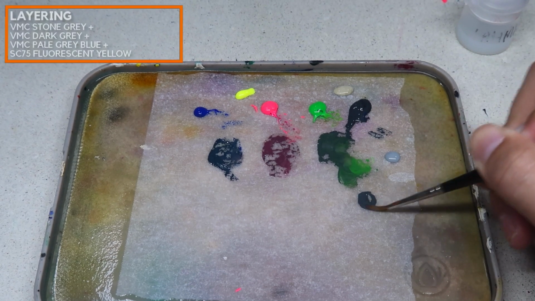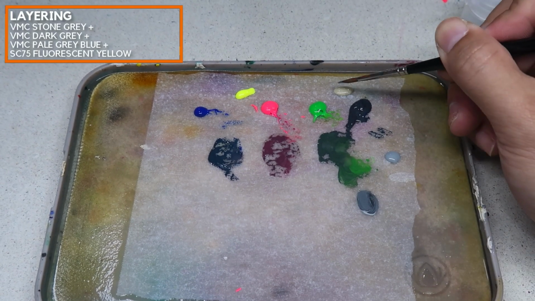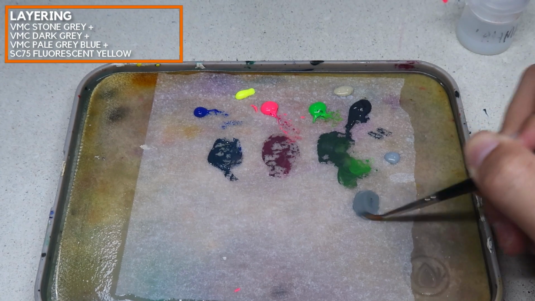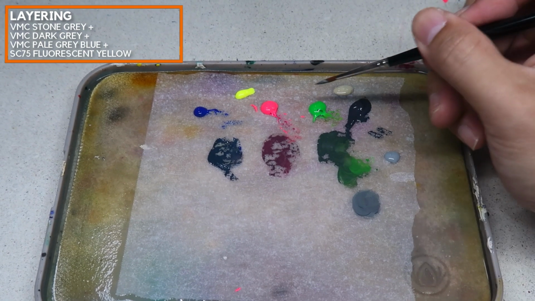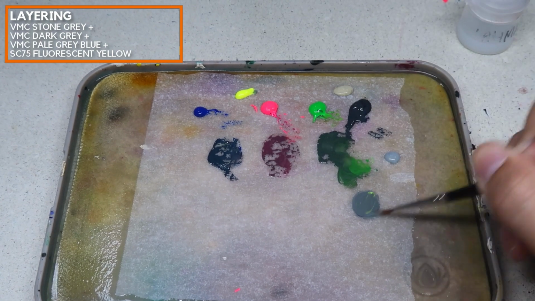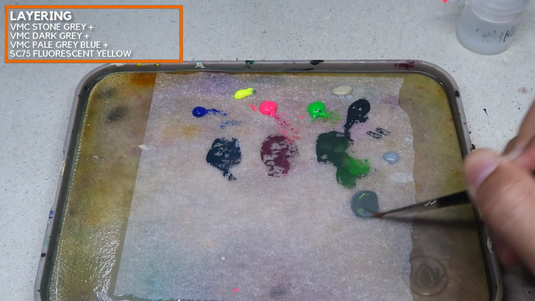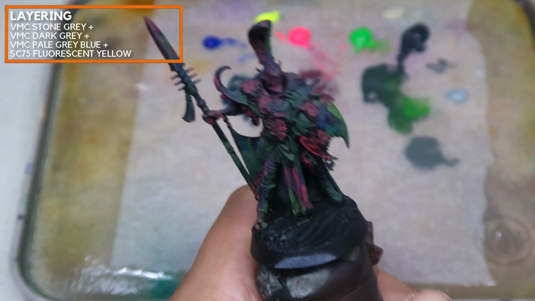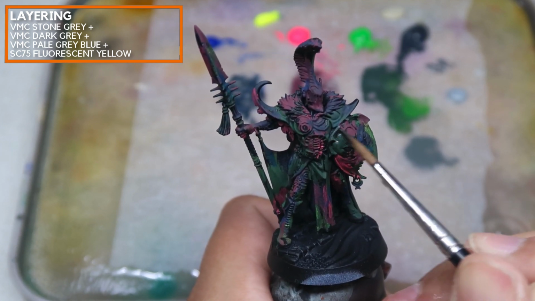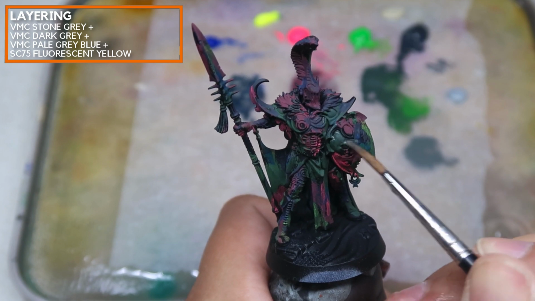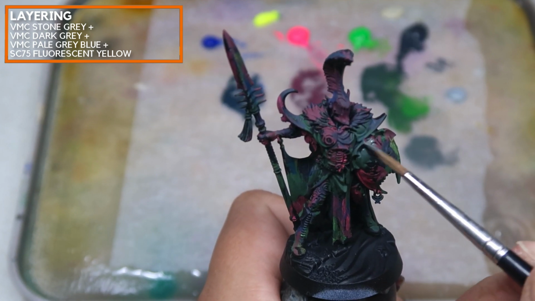So moving on, we're going to start building the greys on the shield, which is probably going to be silver. So what I'm using is Fluorescent Yellow, Bone Grey and Vallejo Model Color Pale Grey Blue, mixed in with a little bit of Vallejo Model Color Dark Grey. Right here, I'm creating the initial layer of highlights.